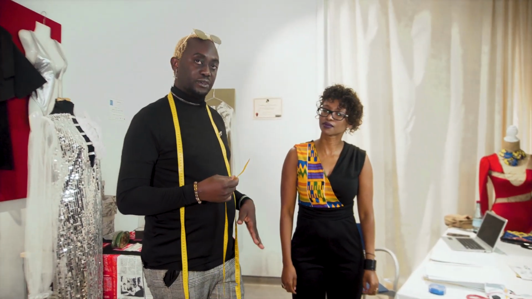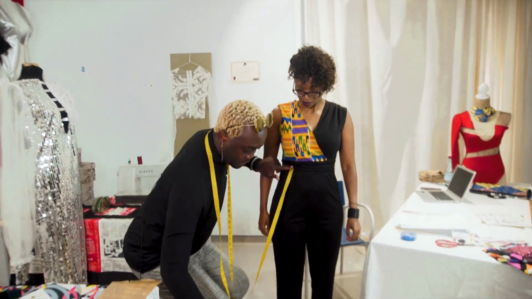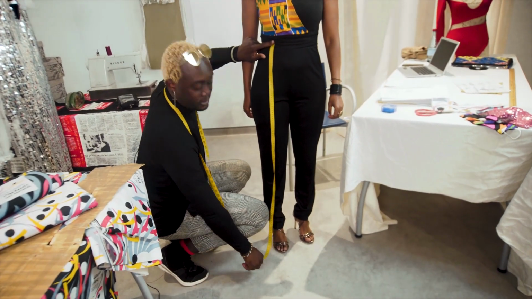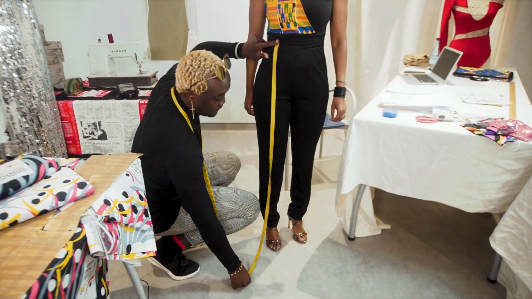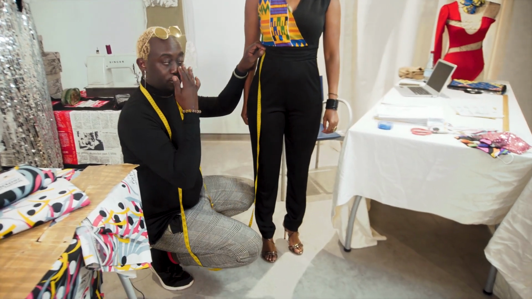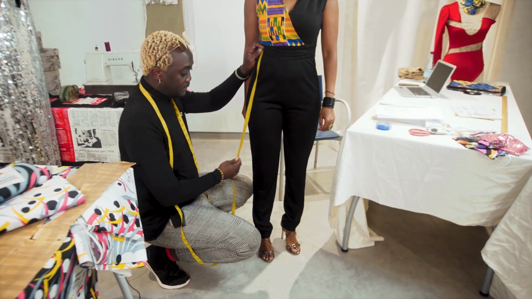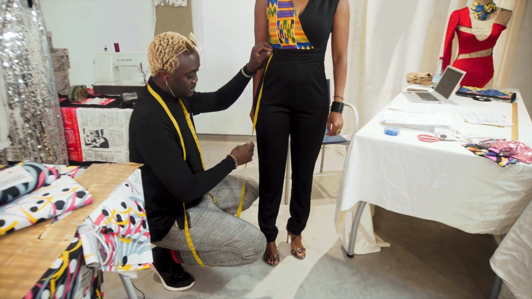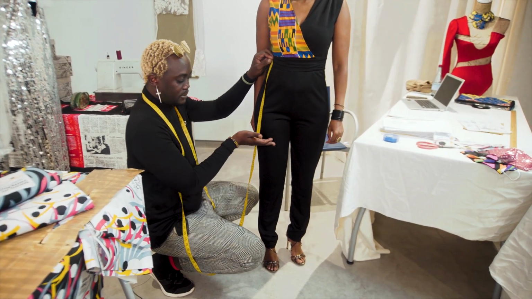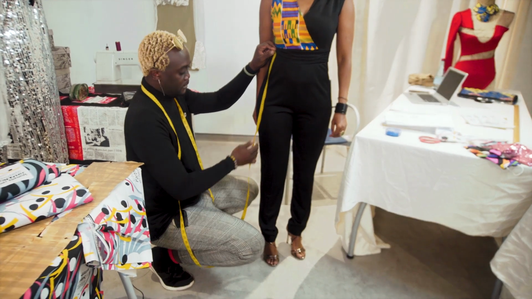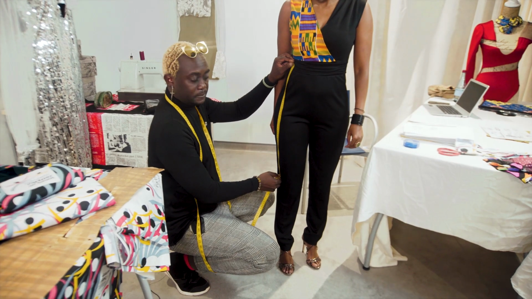And the next measurement depends on what you're making. If it's a full-on dress, you will need to take from the waist all the way to the floor, depending on how long the gown must be. If it's a shorter dress, or even a shorter jumpsuit or whatever, you need to take a measurement from the waist to the knees or to the preferred length. If it's a short one, it will be down here. If it's a long one, obviously it will be here, where the knees are.